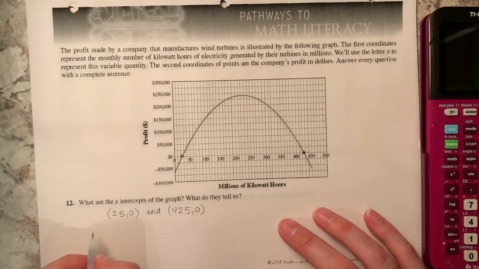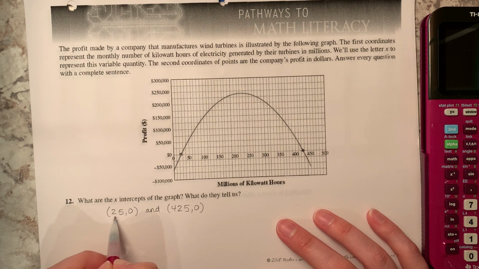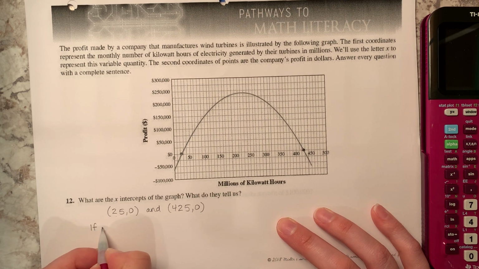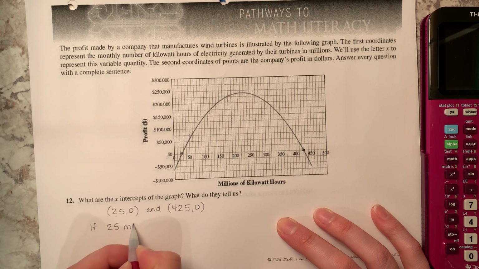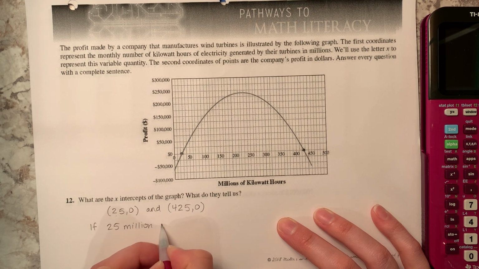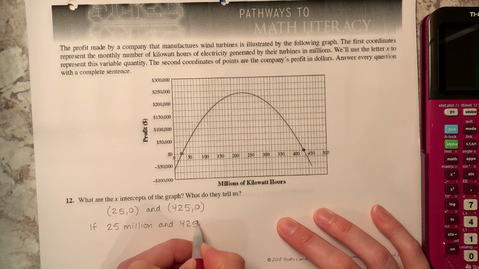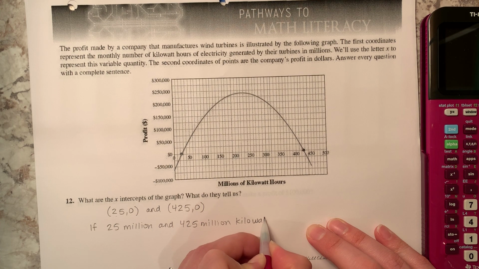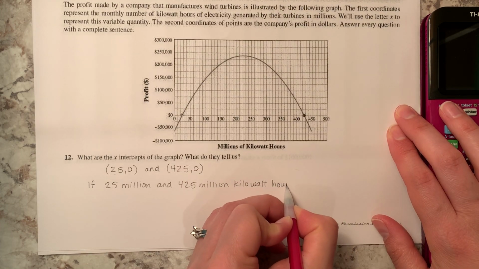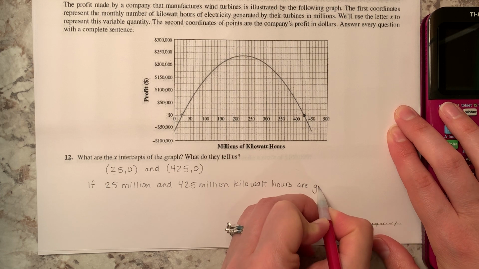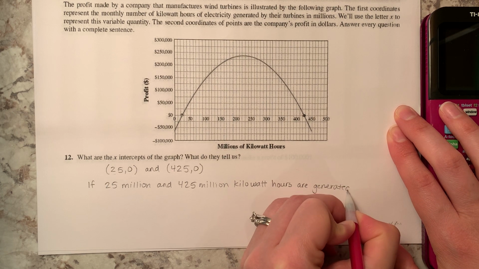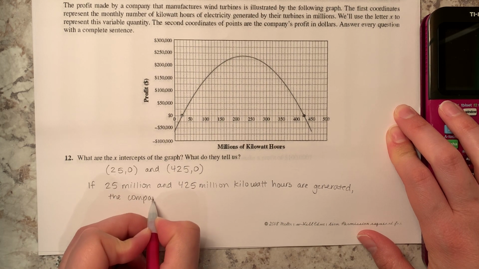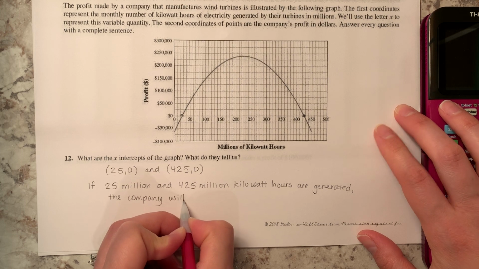Okay, what do they tell us? Remember, the X is the amount of electricity, the Y is the profit. So we can say if 25, and remember this is in terms of millions, if 25 million and 425 million kilowatt hours are generated, the company will have a profit of 0, right?